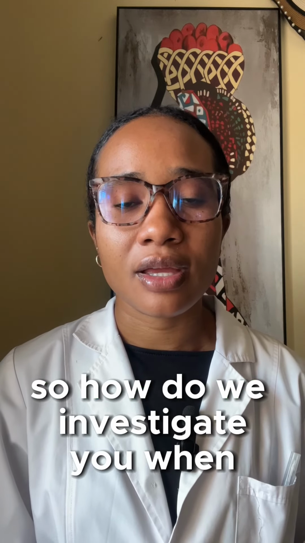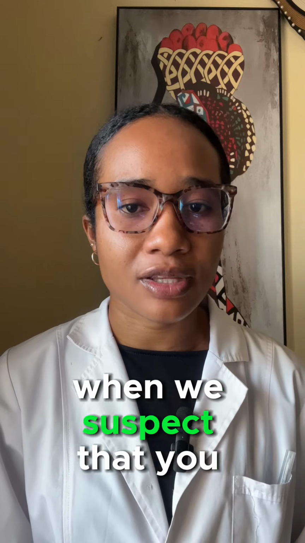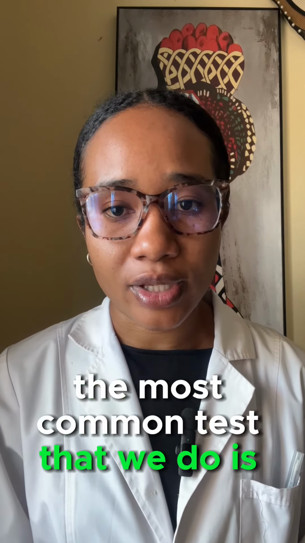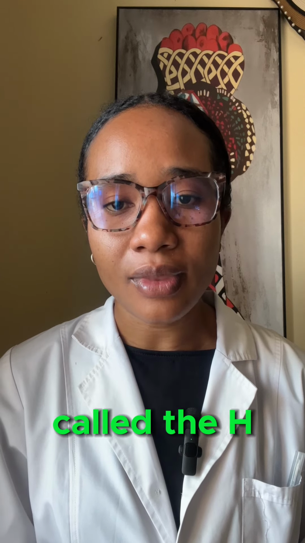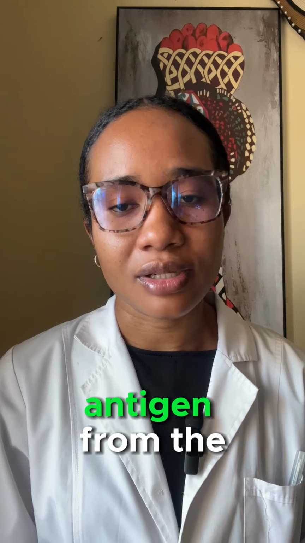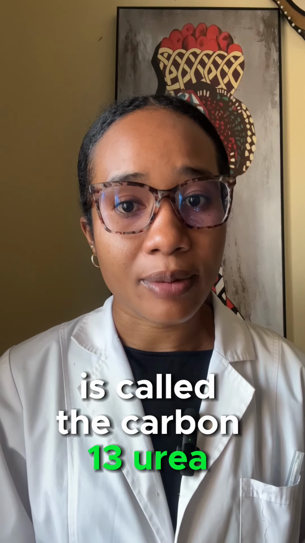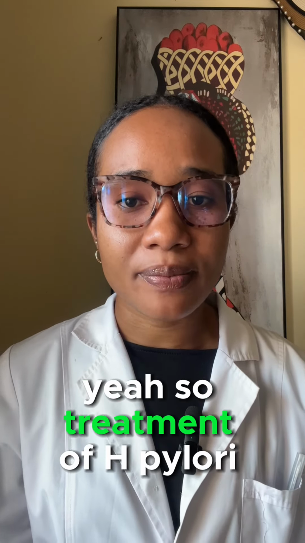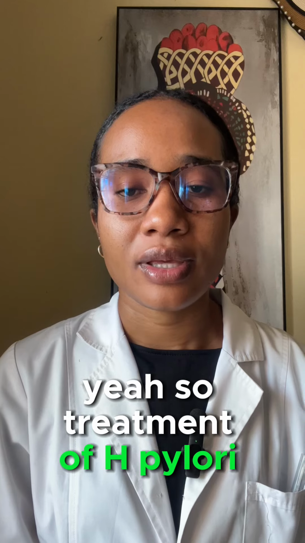So how do we investigate you when we suspect that you have an H. pylori infection? The most common test that we do is called the H. pylori antigen test. So this test is done on stool. So this is where they look for the antigen from the H. pylori. Then the other test, which we don't normally do here, is called the carbon 13 urea breath test.